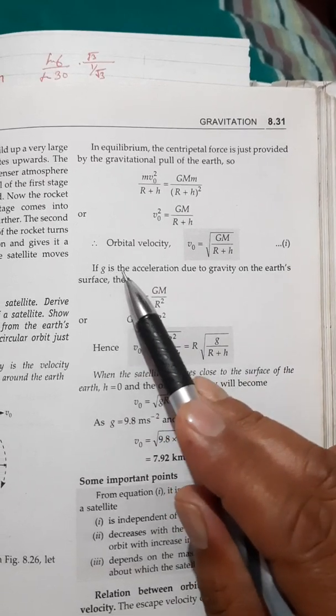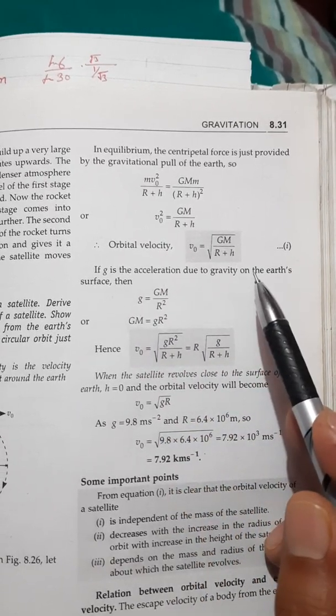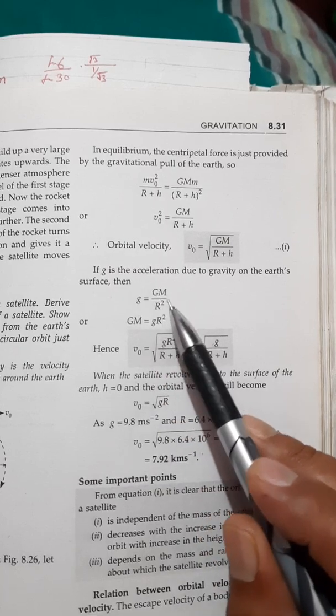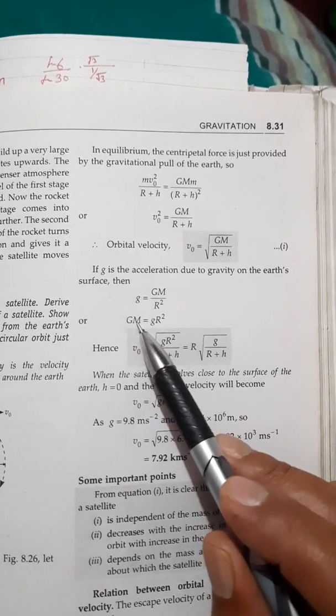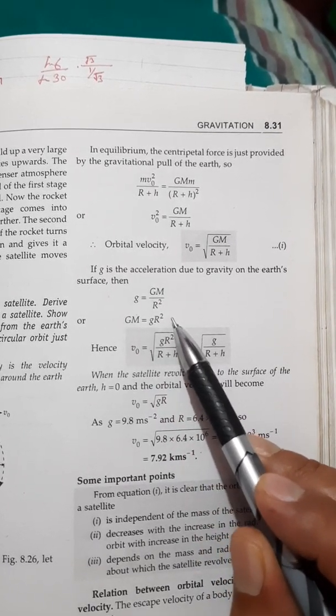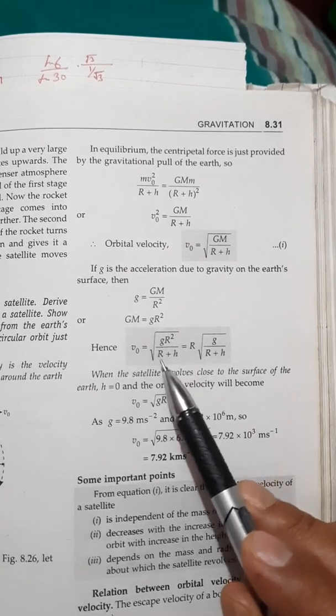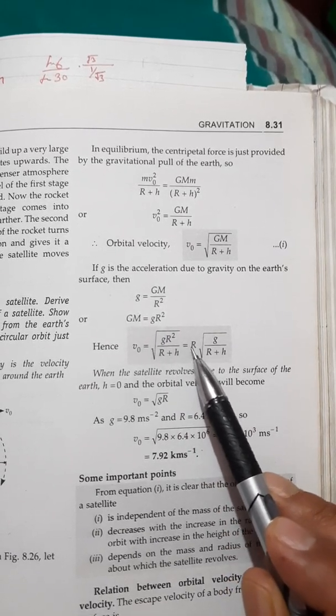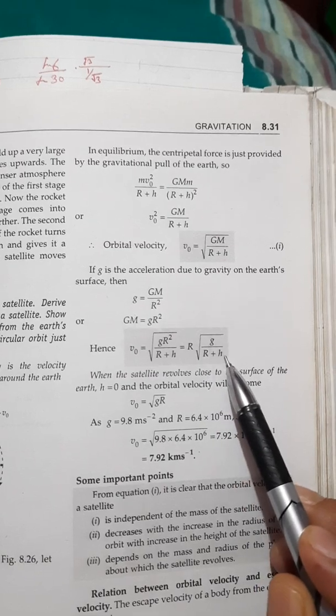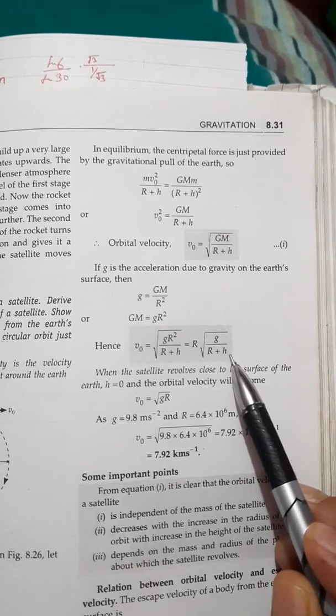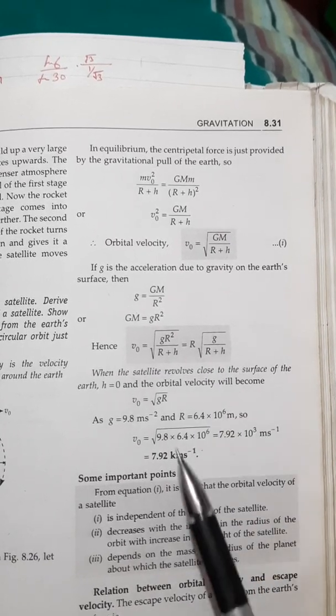But if g is the acceleration due to gravity on the surface of Earth, you know g is equal to GM upon R square. So GM is equal to g R square. So in place of this I can write g R square upon R plus h. So it will become R into under root of g upon R plus h. So this is orbital velocity.